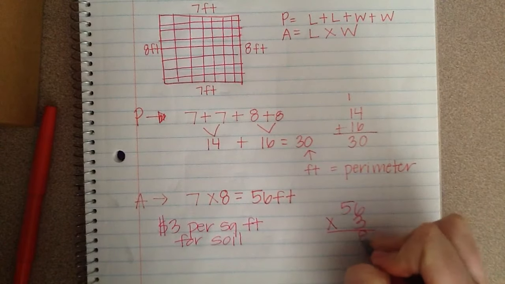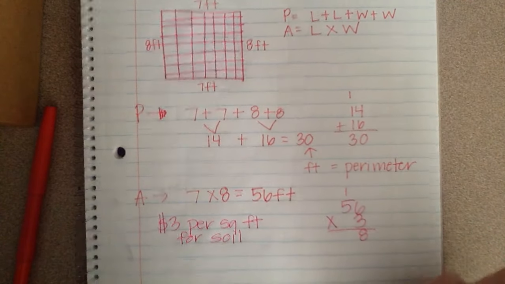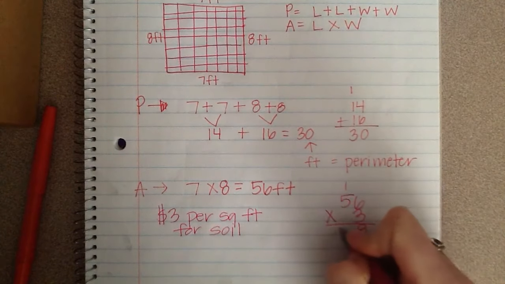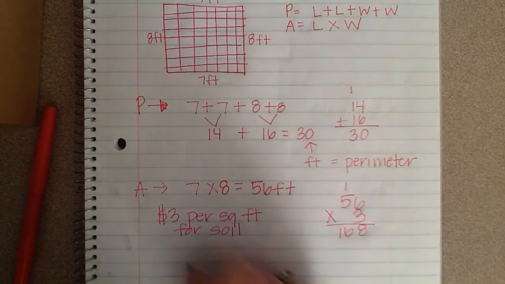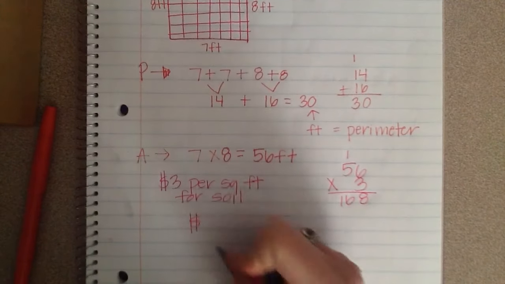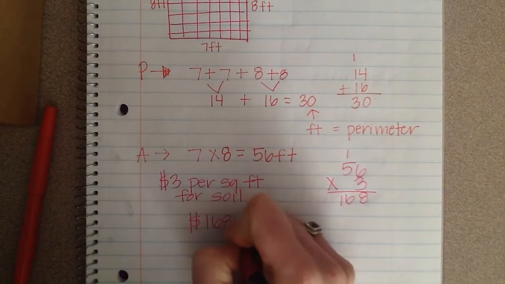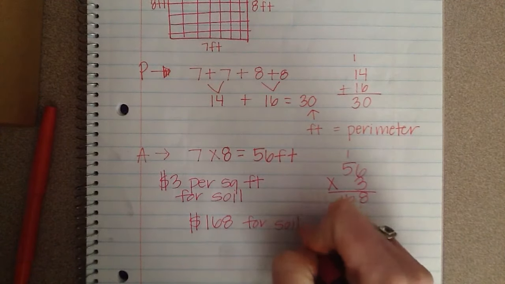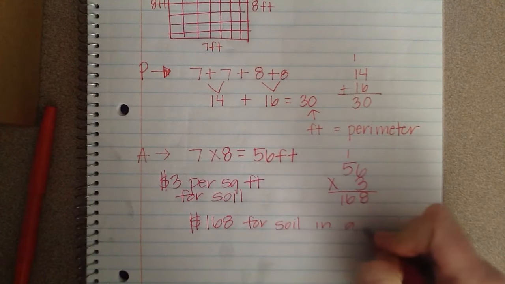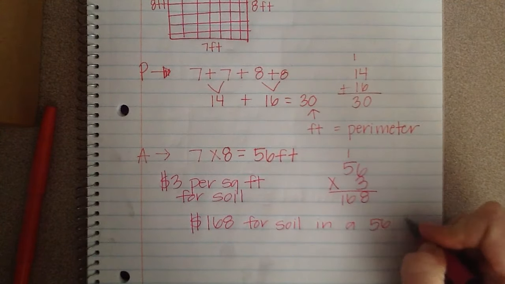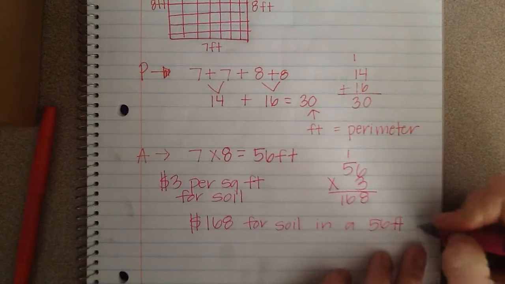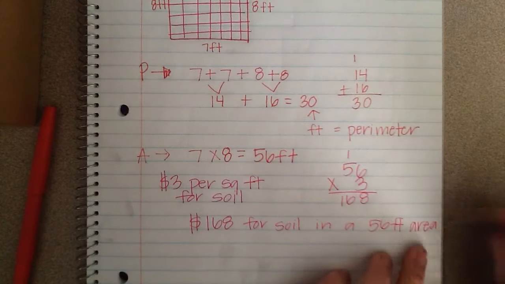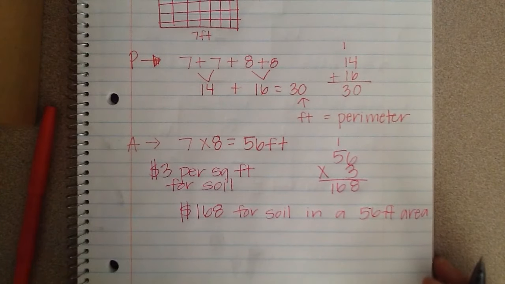6 times 3 equals 18. Here your 1. 3 times 5 equals 15 plus 1 equals 16. So it would cost me $168 for soil in a 56-foot area. $168 for soil in a 56-foot area.